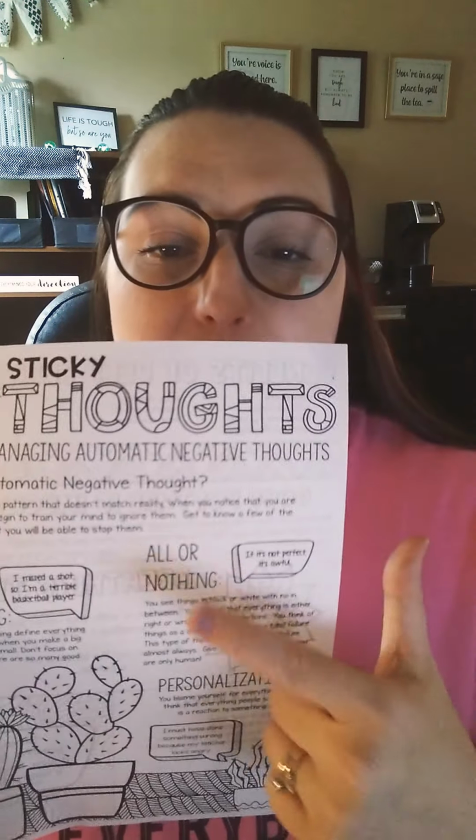Yesterday we talked about magnifying, so making a small issue a big problem, and how we can work on that. And today we're going to talk about all or nothing. And like I mentioned yesterday, you may see me looking over because I want to make sure that I hit all of the good material. So you see things in black and white with no in between. So things are either good or they're awful. You believe that everything is either right or wrong with no exceptions. You think of things as a complete success or a total failure. This type of thinking sets you up for failure almost always.